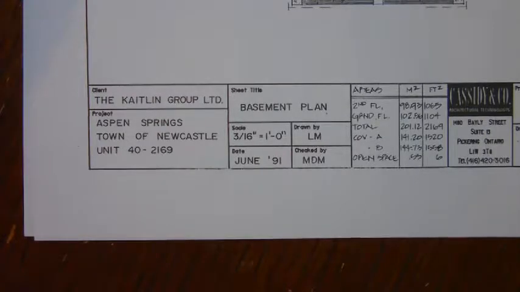This video is how to measure the basement for model 2169. First I'm going to turn the plan sideways so that you can see it in its entirety.